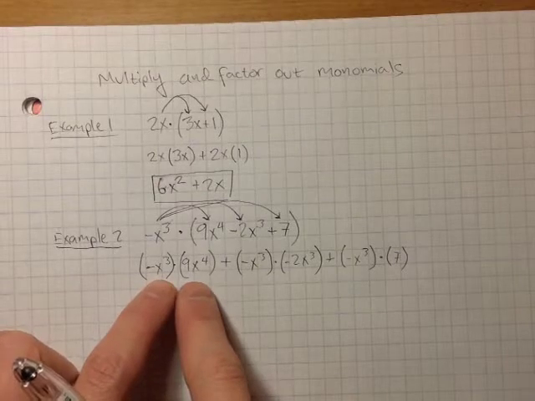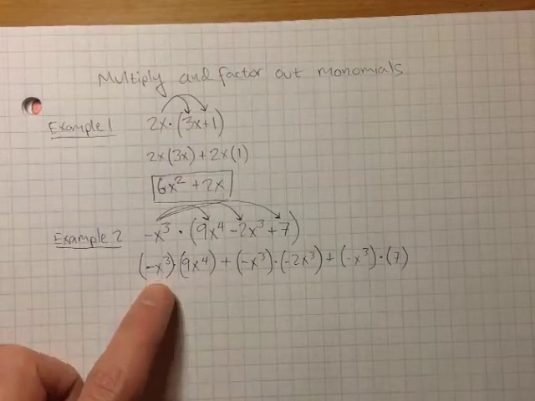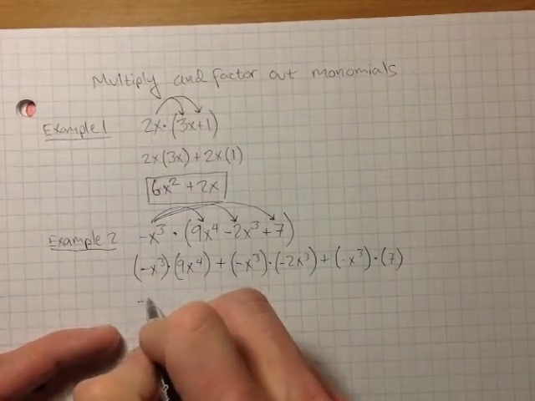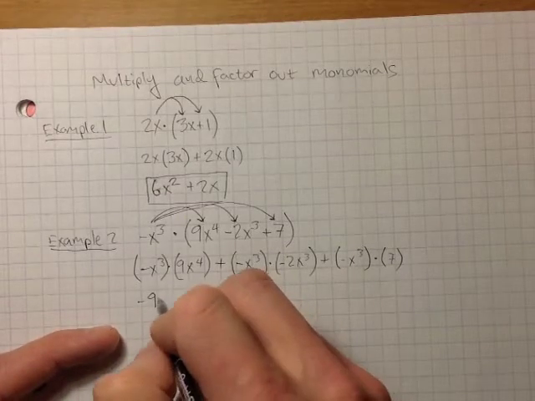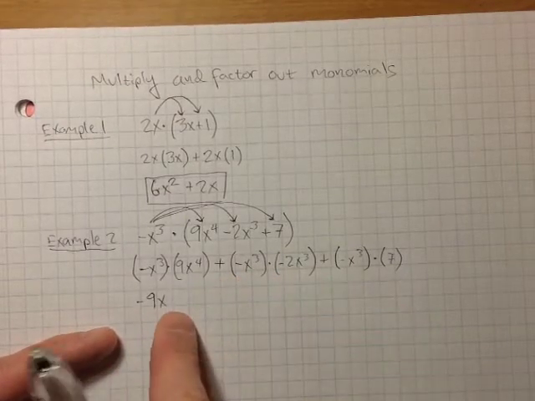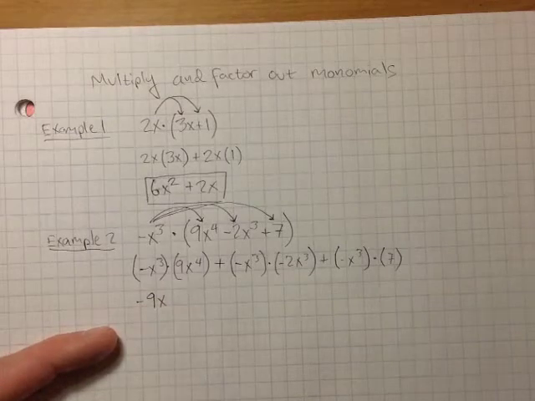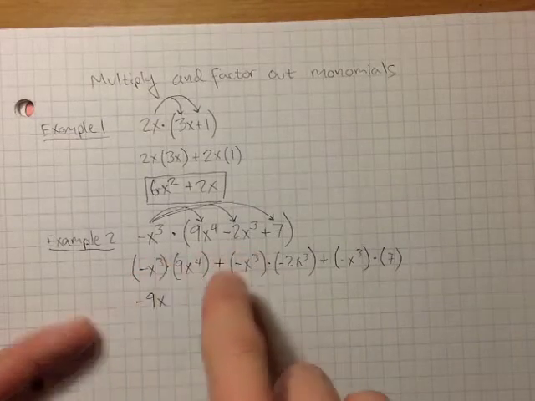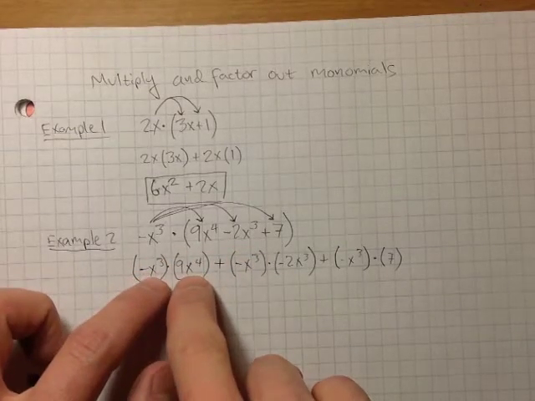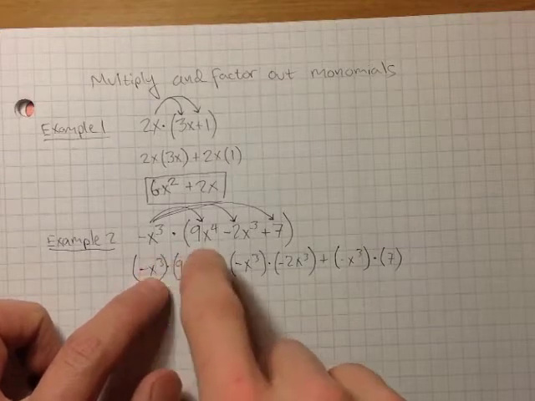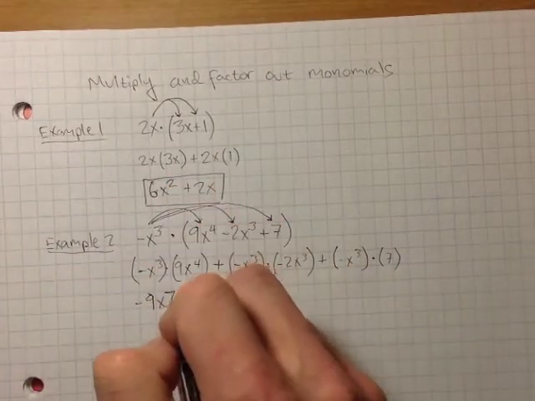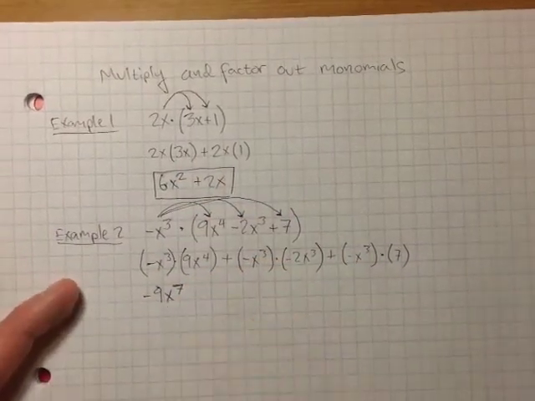Negative x cubed times 9x to the 4th. Now this is going to be negative 9 times x to what exponent? Well, we add the exponents here because we have the same base, x, being multiplied. 3 plus 4 gives 7. That is the exponent on the x.